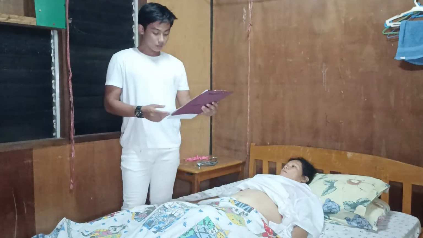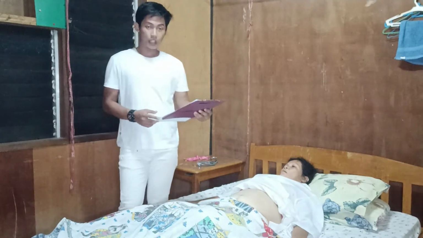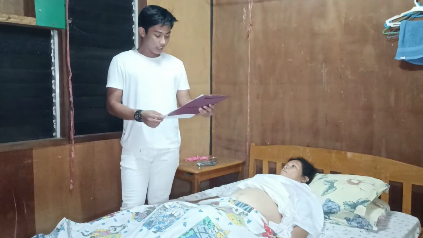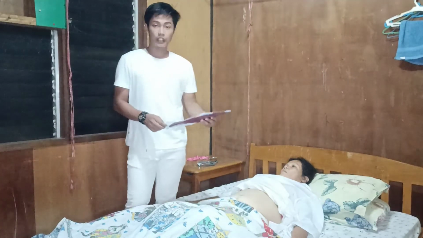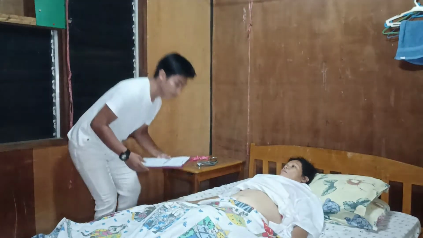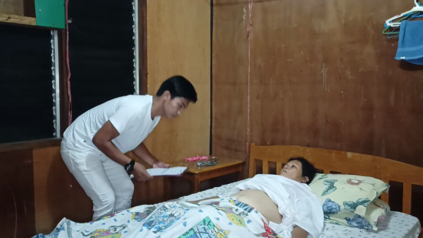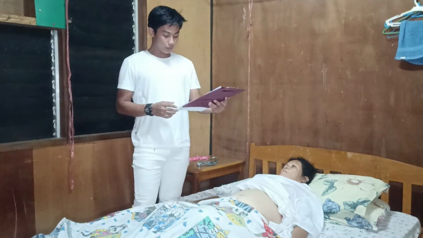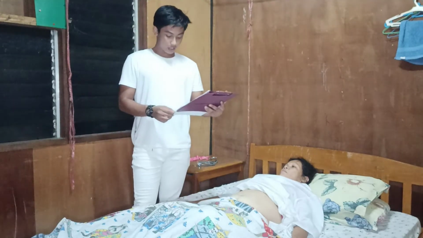For the abdominal contour and symmetry, contour while the client lies flat supine on the bed. Sit beside the client, look across the abdomen at a level slightly higher than the client's abdomen. Okay. For symmetry, while standing at the foot of the bed, observe the abdominal symmetry while client is in a relaxed position.